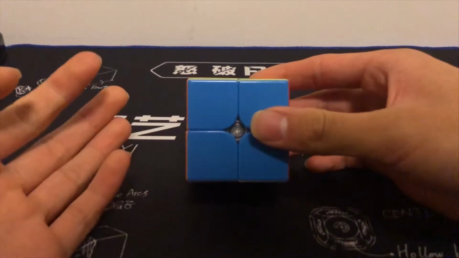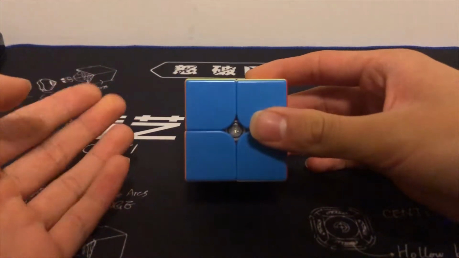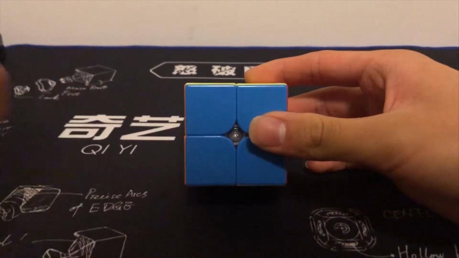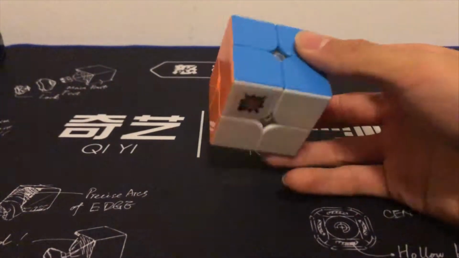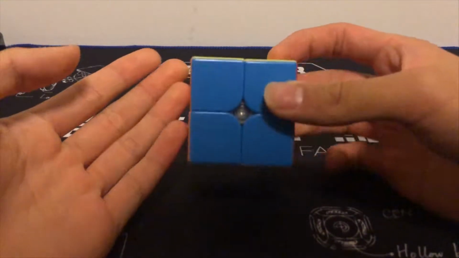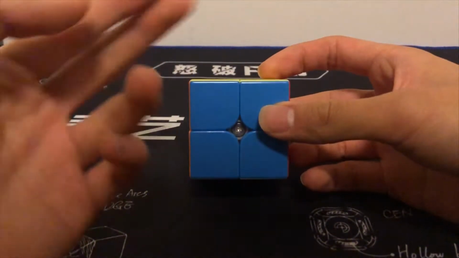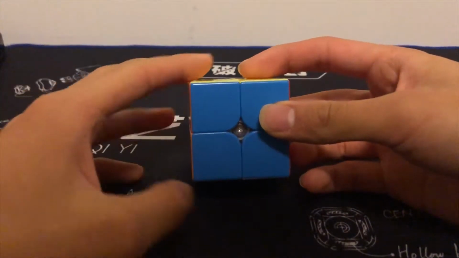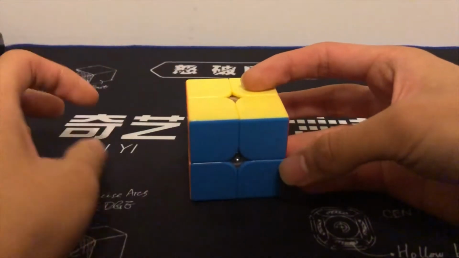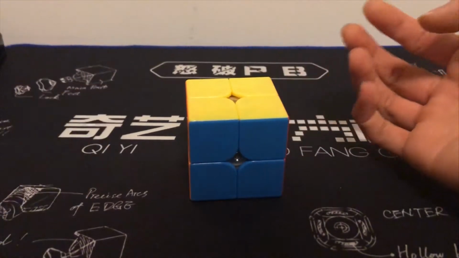So with CLL, you can easily sub 4. Even if you get bad cases, you can easily sub 4.5. But it's mainly just about how you build a layer. And recognition is not that hard because they're all the same almost. It's just looking at opposite and same, or if it's just a different color.